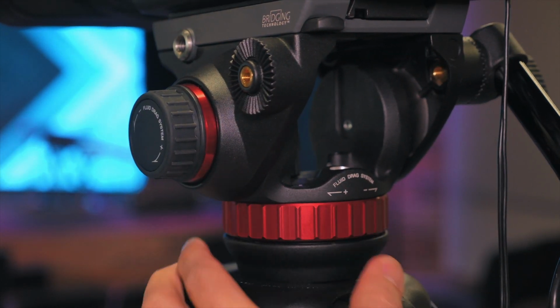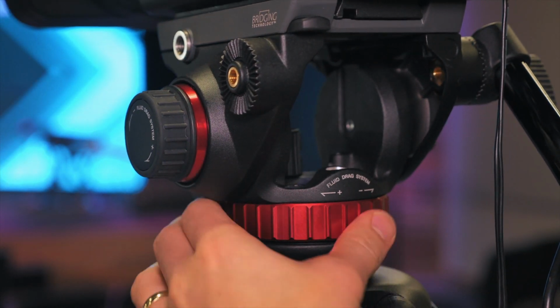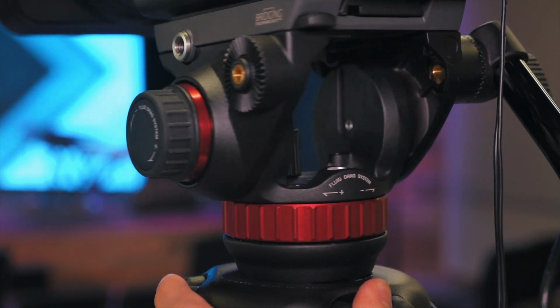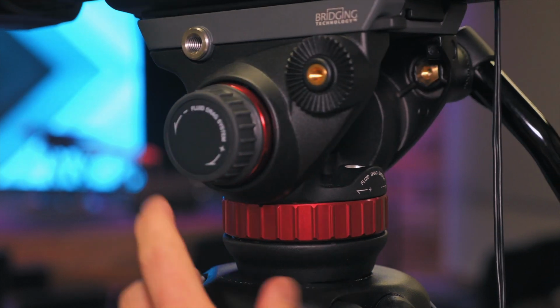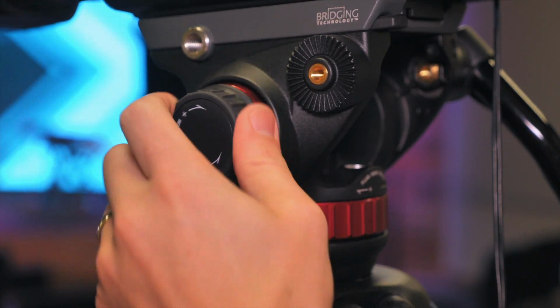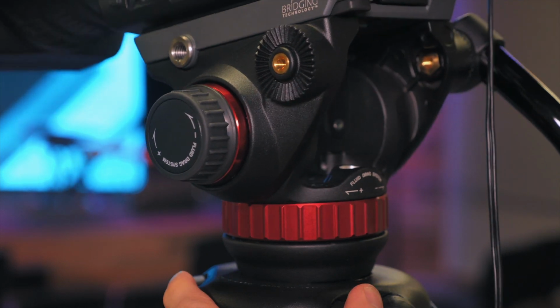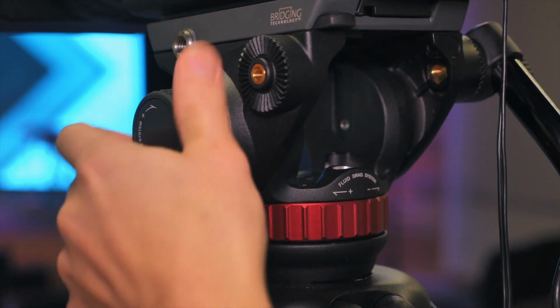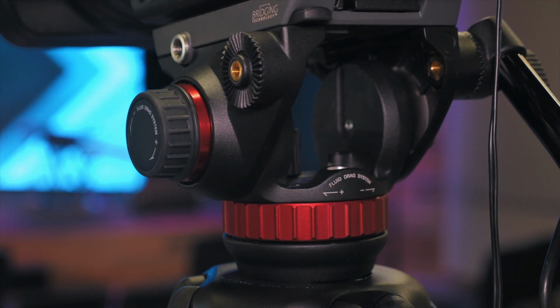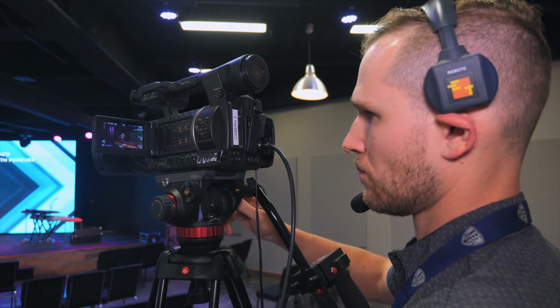You can tighten or loosen the amount of drag you want. So if it's loose, you're going to be able to move the camera back and forth really quickly. Or if you tighten it up, you can move it back and forth slowly. Same thing, we have tilt drag, loosen it, or tighten it up. I prefer things to be more tight than loose. And then again, lock it off if you're going to let go.